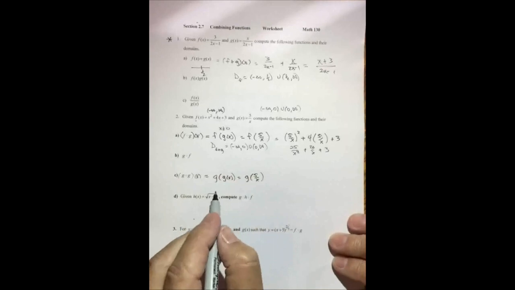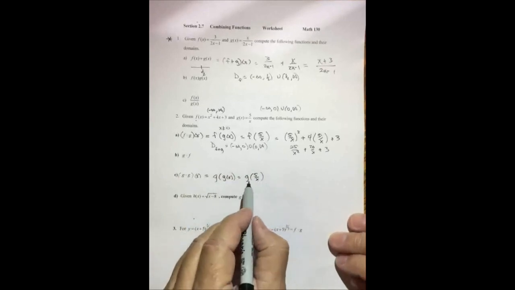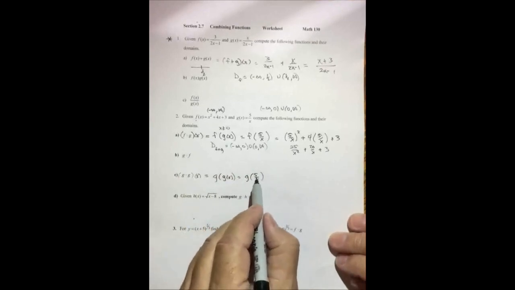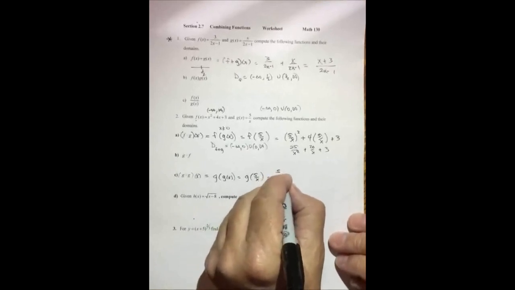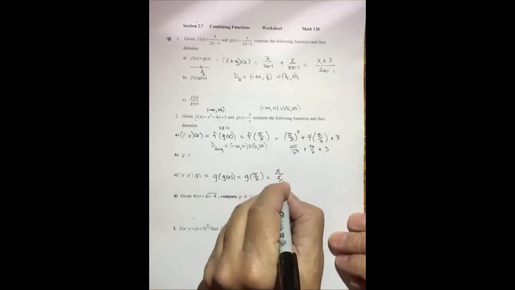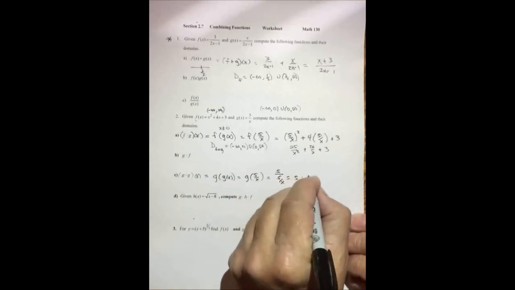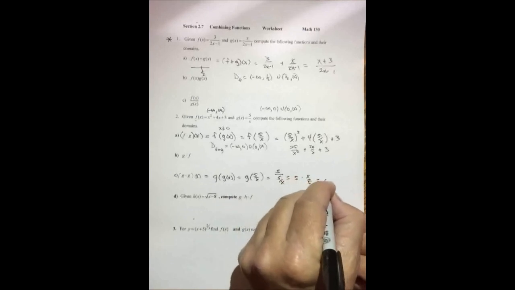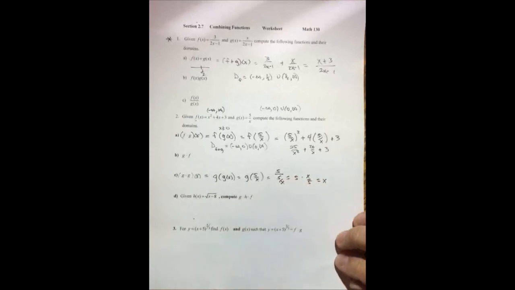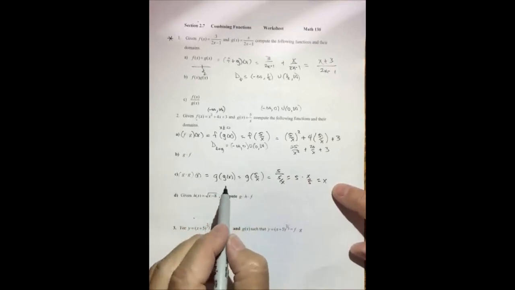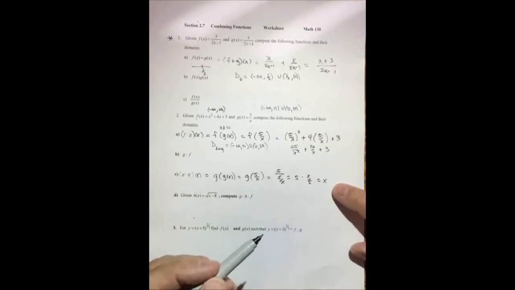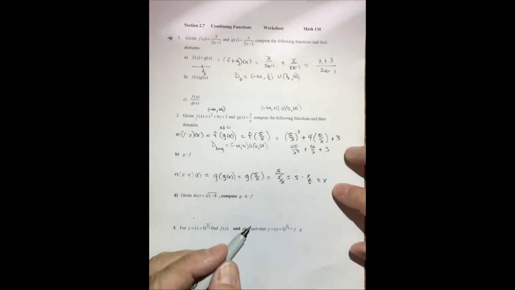Now you got to keep your head on straight here. This means in the function g, wherever you have an x, you're going to put 5 over x. So this is going to be 5 over 5 over x, which is going to be 5 times x over 5, or just x. Well, now look, this is kind of cool. This means that the function g is its own inverse. That's kind of a neat thing.